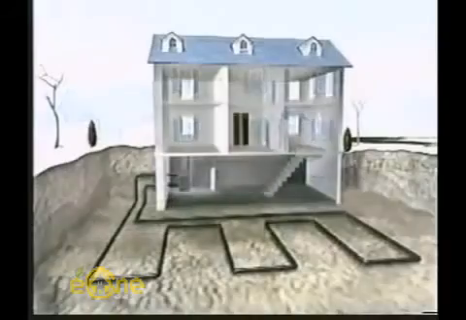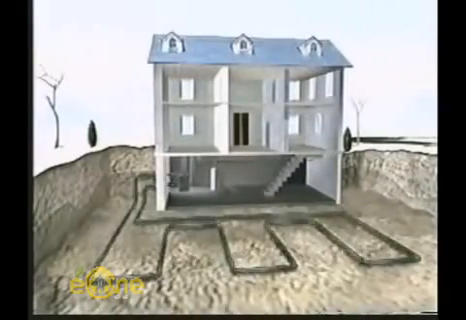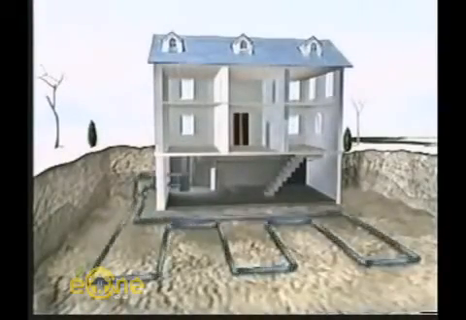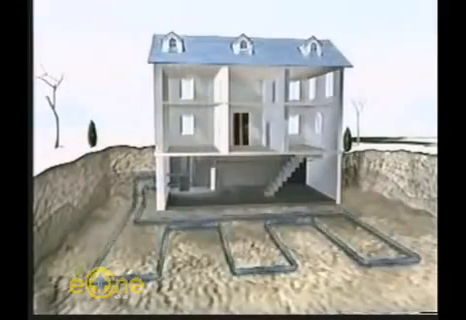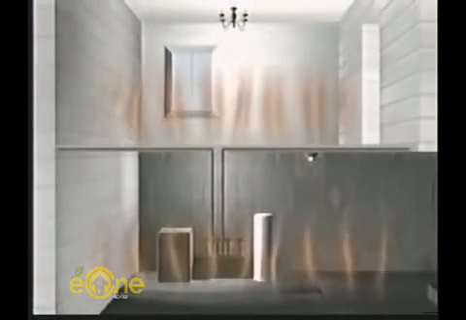A geo-exchange system is made up of three components: a heat pump, usually located inside the building where it's protected from the environment and vandalism; an underground heat exchanger to act as a heat sink to store energy in the earth when cooling, and to extract energy from the earth when heating; and a distribution system such as air ducts or hydronic radiant floor tubing to provide comfort control for the building space.